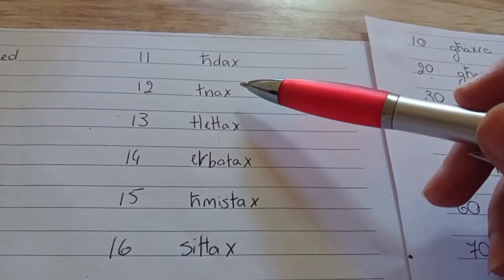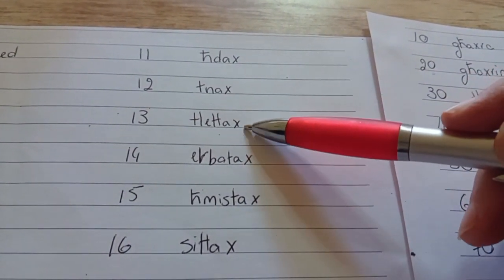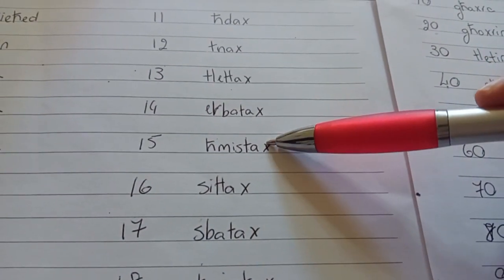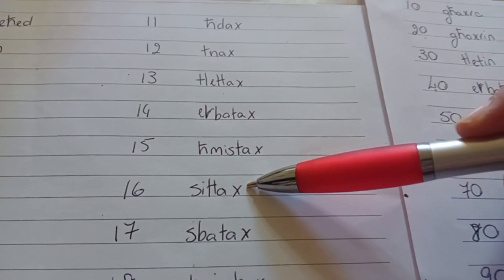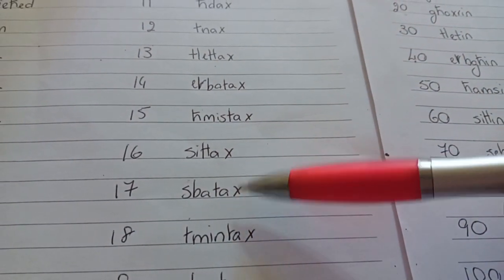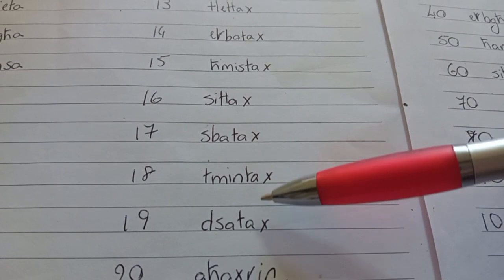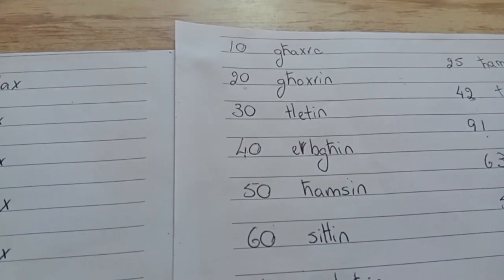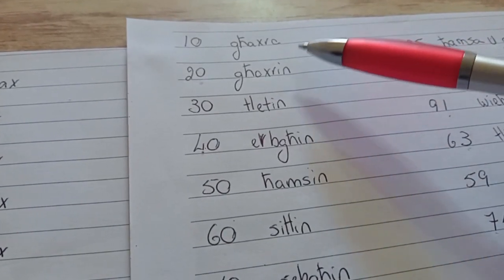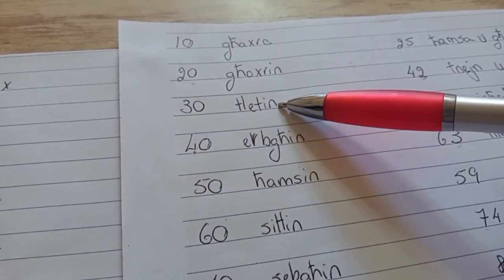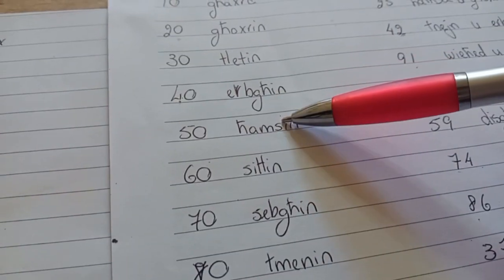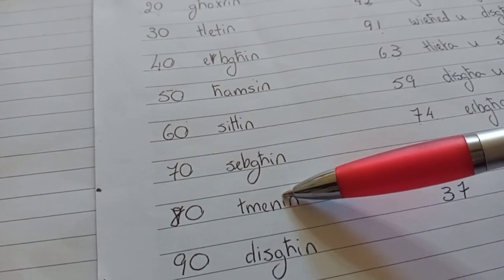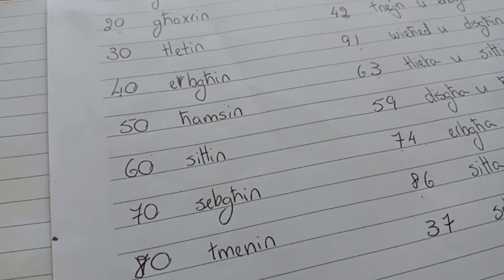11, 12, 13, 14, 15, 16, 17, 18, 19, 20. As I told you, these are the tens. 10, 20, 30, 40, 50, 60, 70, 80, 90. Then I tell you how to say 100.